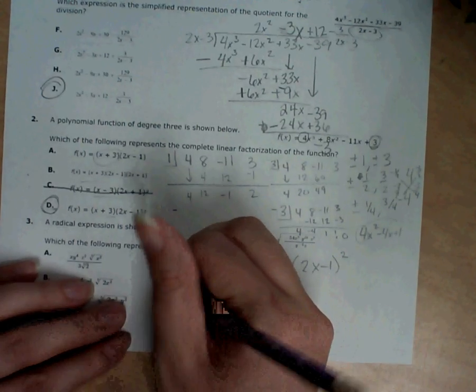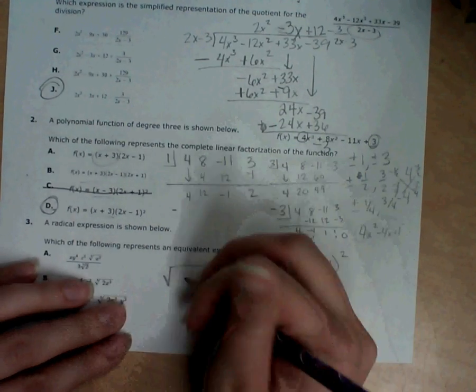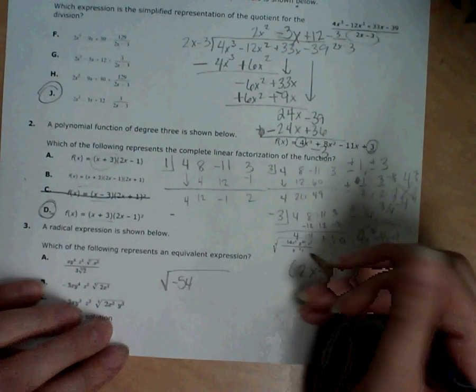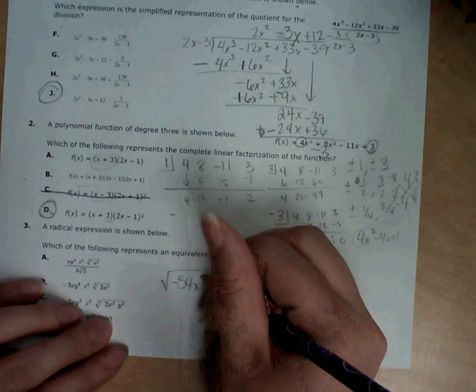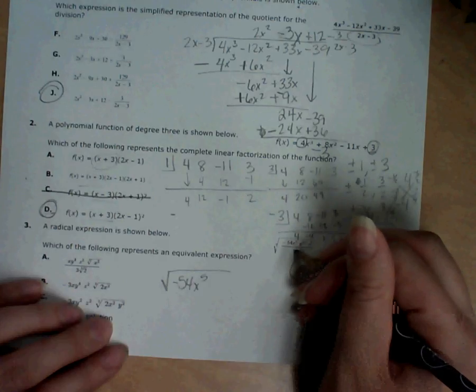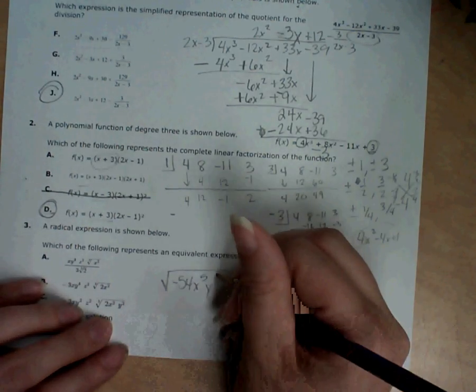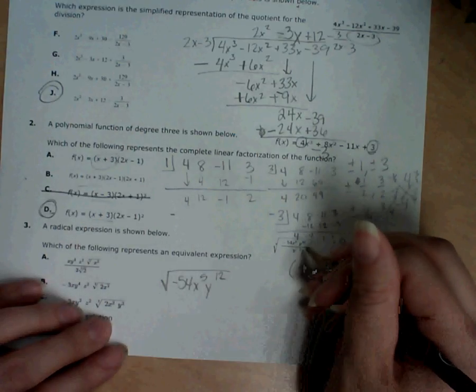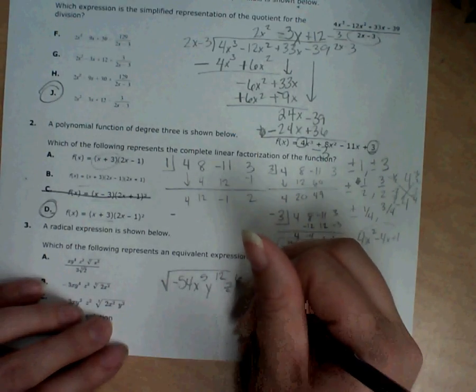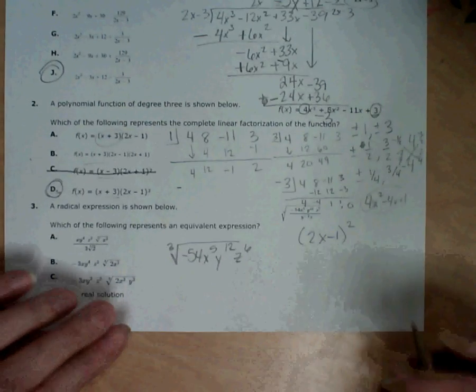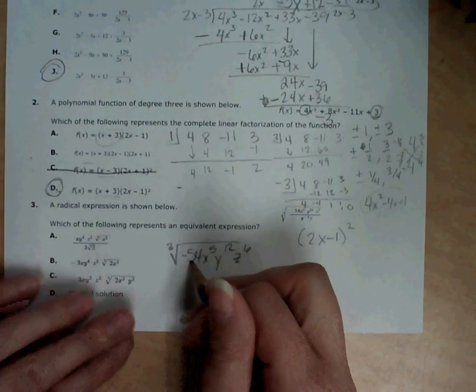So I'm going to simplify this a little bit right off the bat. So I'll have negative 54 still underneath, and then I can subtract my exponents. So I have x to the 5th. 10 minus the negative 2 is the same as 10 plus 2, so that's going to be y to the 12th. 7 minus 1 is 6. And this is a cubed root. From there, I'm looking, okay, well, 54.